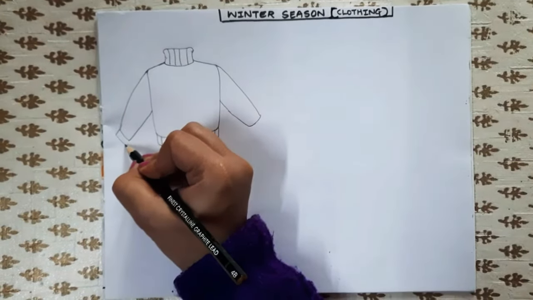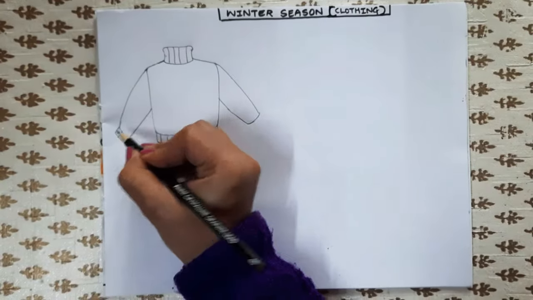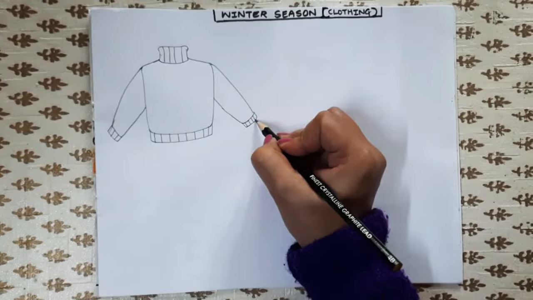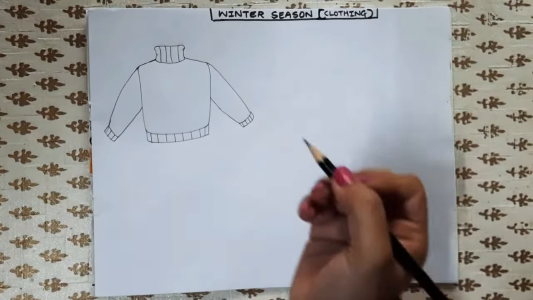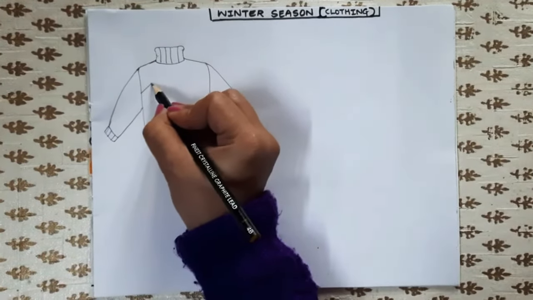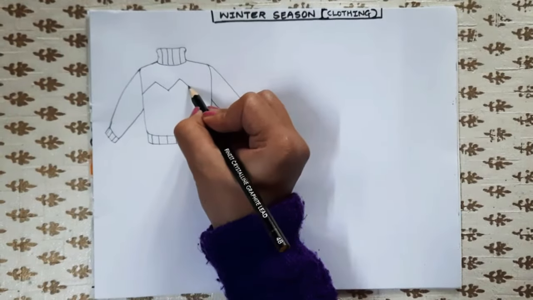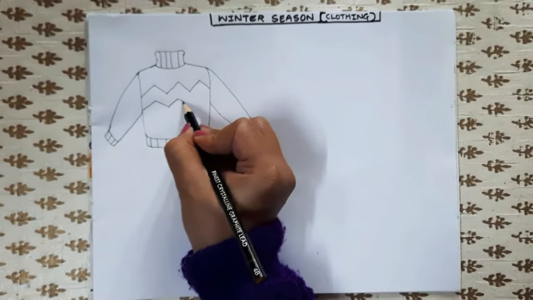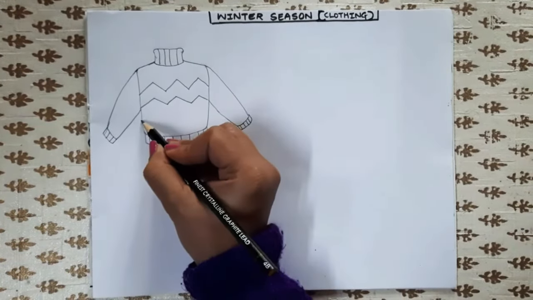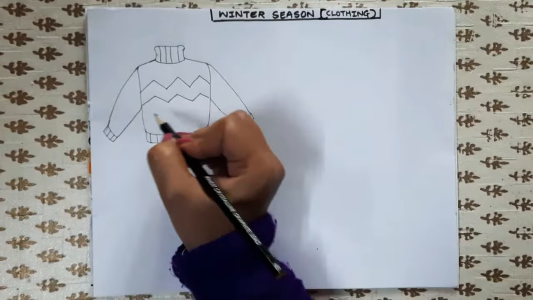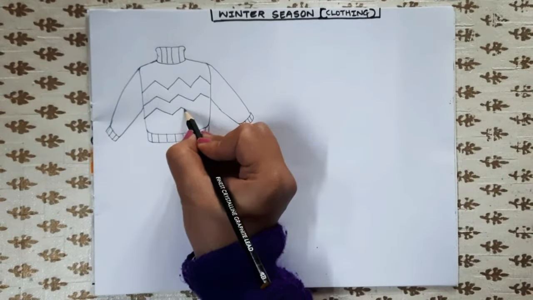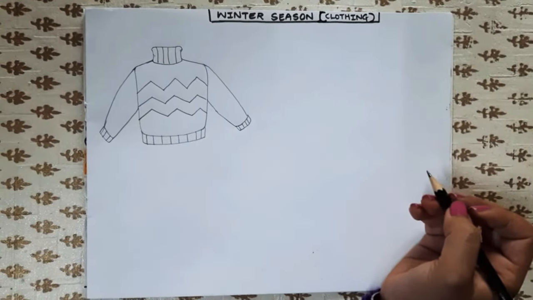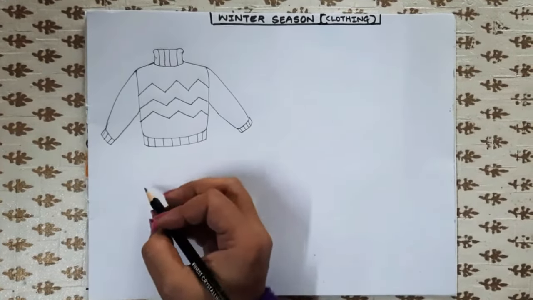Now we are going to add the same weaving pattern on the cuff area. Now, any design that you would like to add on the sweater, this is one very popular design that you see on any sweater. Now, other than this, any other design which you would want to add, you may do so. I hope you're finding this easy and interesting.